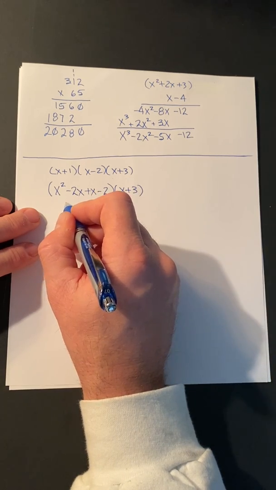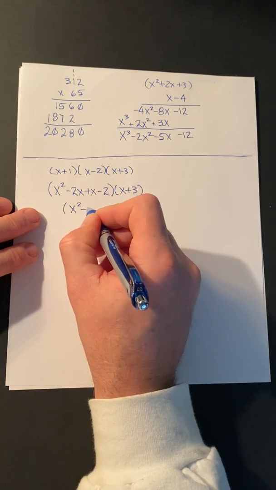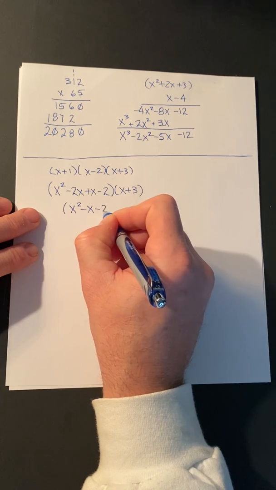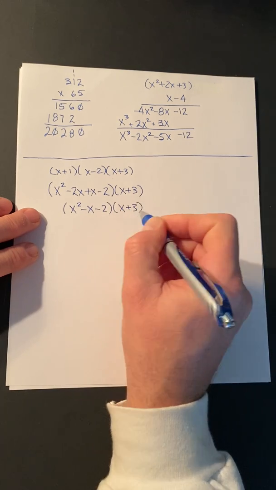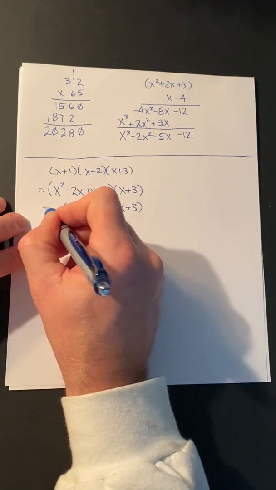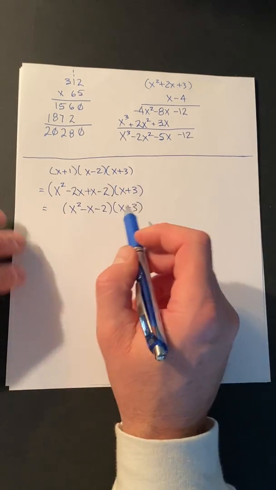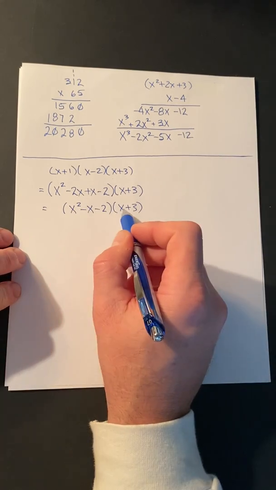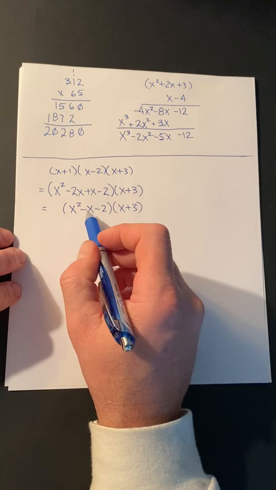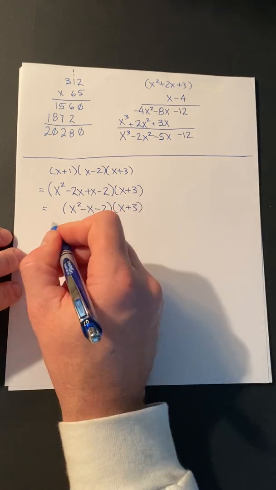And when I do that, this term becomes x squared minus x minus 2, doesn't it? And then I still have this last term to multiply, okay? My distribution does not change. I'm going to take x squared times everything over here, minus x times everything, minus 2 times everything, okay?